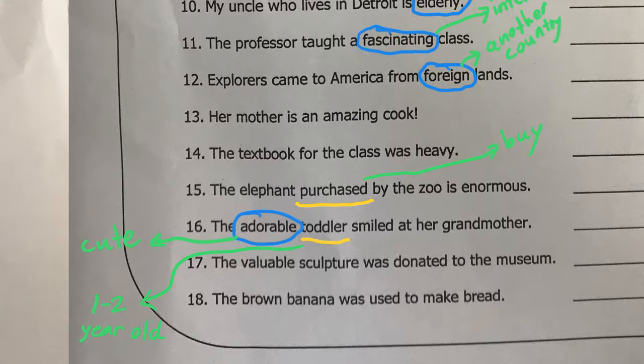And of course, from 0 to 1, that would be a baby, but it's also called an infant. And once you stop being a baby, you become a toddler. So that's just a little kid, 1 or 2 years old. And I think that is good for this one.